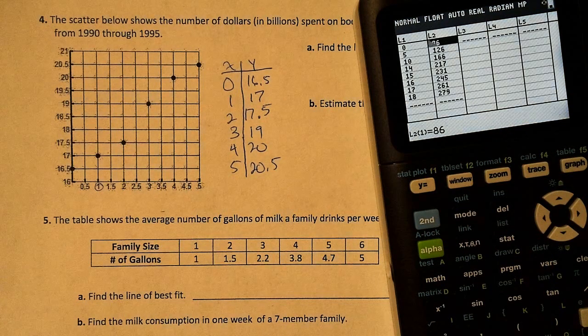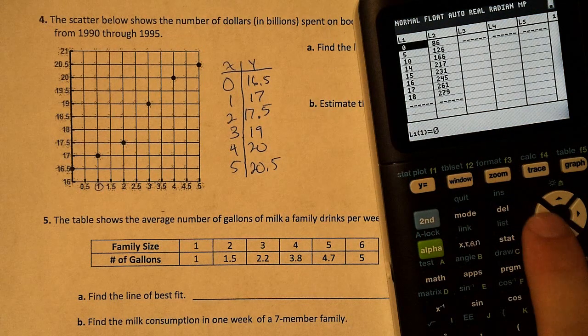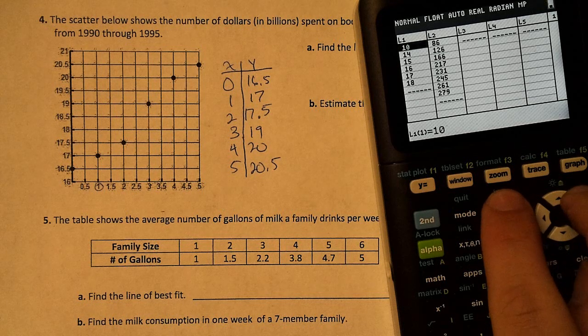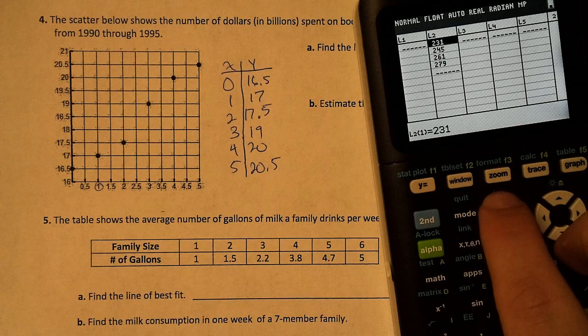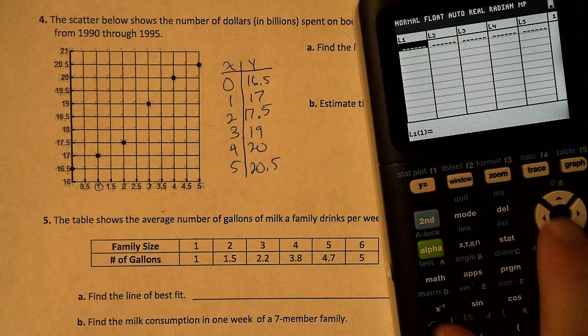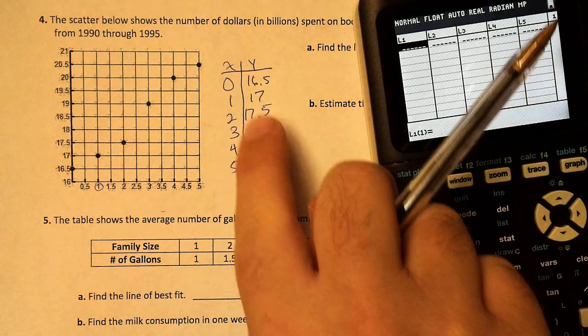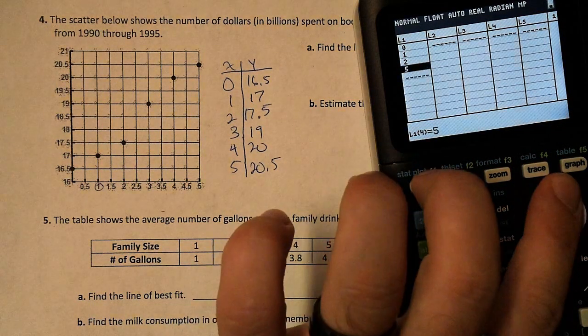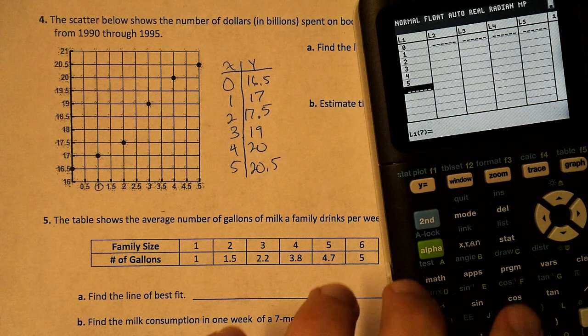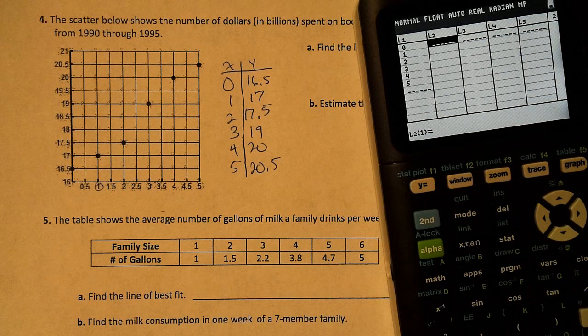you're going to go stat, edit. Now, if you see all of these and you don't have enough points to cover them up, just delete them all. Just hit delete a bunch. Okay? That'll help you from clearing your calculator each time. So, L1, type in all of our X's. 0, 1, 2, 3, 4, 5. Y values, 16.5, 17, 17.5, 19, 20, and 20.5.